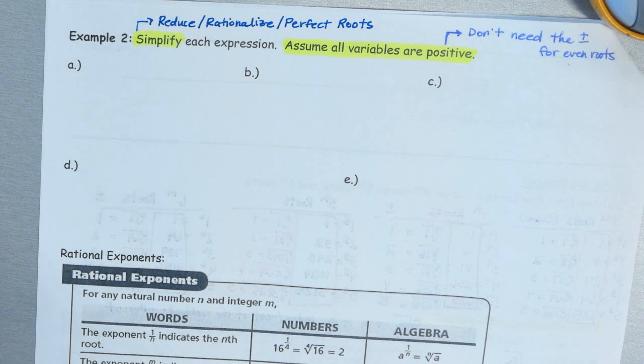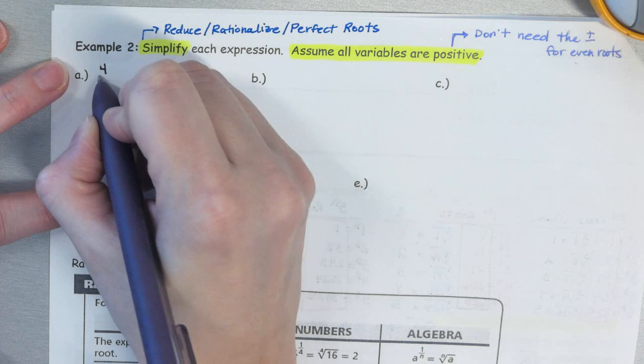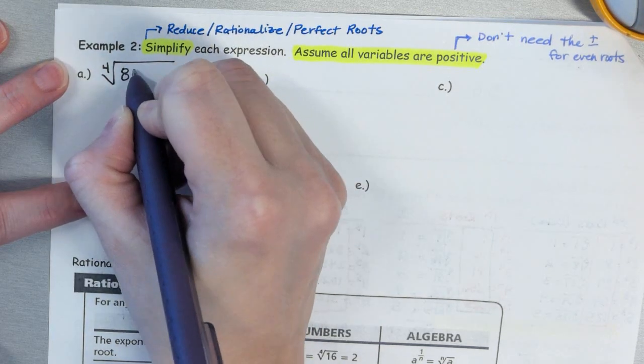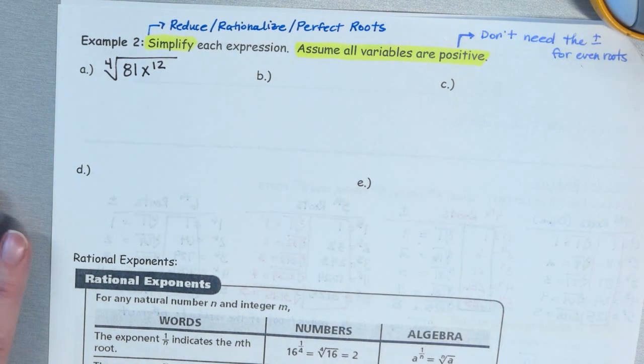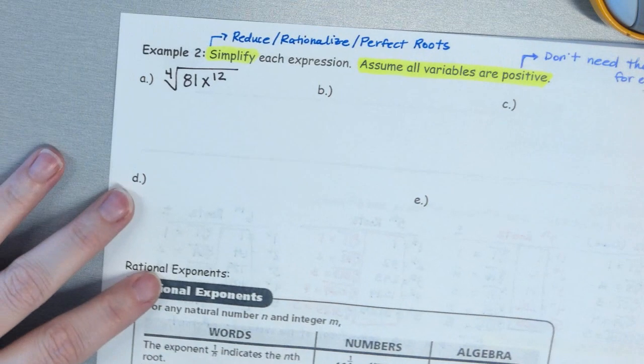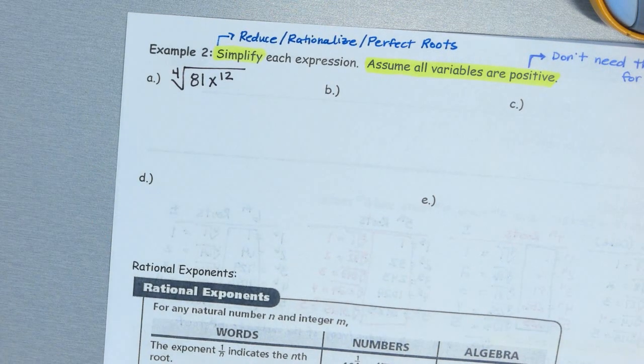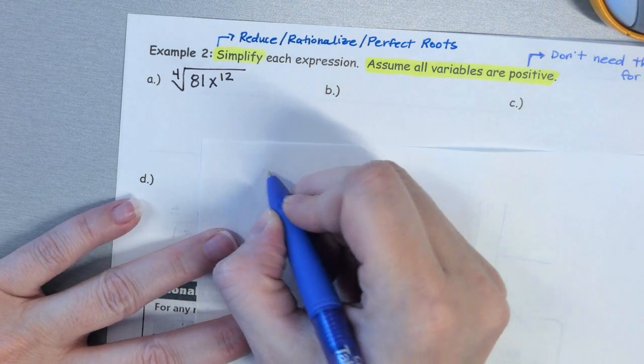All right, now, I believe this may be your first encounter with a root of this type. The fourth root of 81x to the 12. Have you guys ever done something with the numbers and the variables in them in a non-square root? Yay! It's learning something new. Okay, so just like we talked about earlier, let's just split this up. Let's deal with the numbers and then with the variables. Remember in the last section how numbers and variables have different rules?